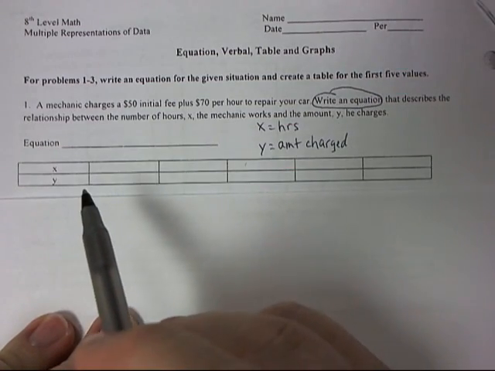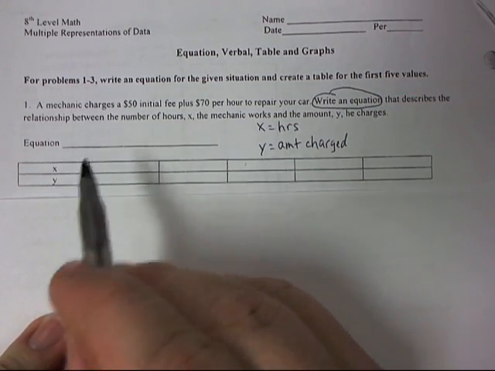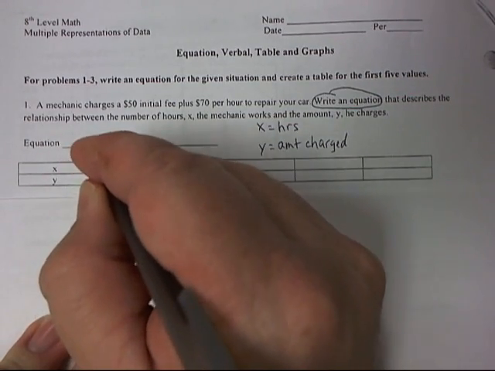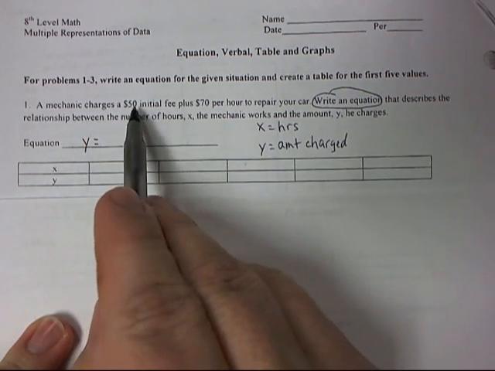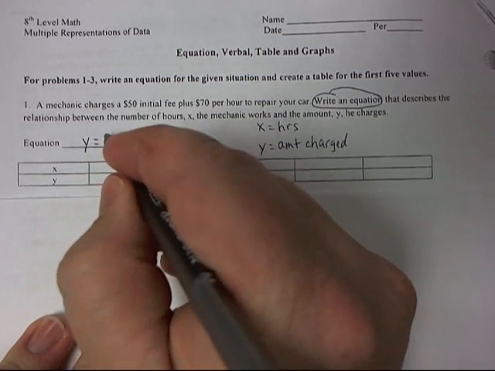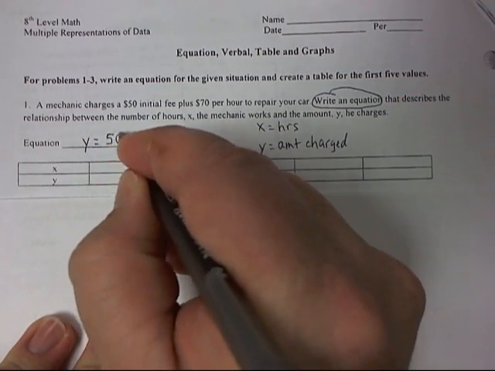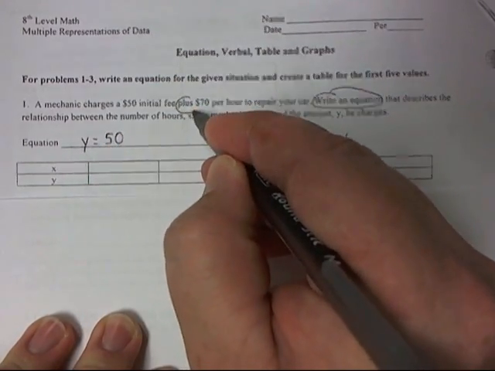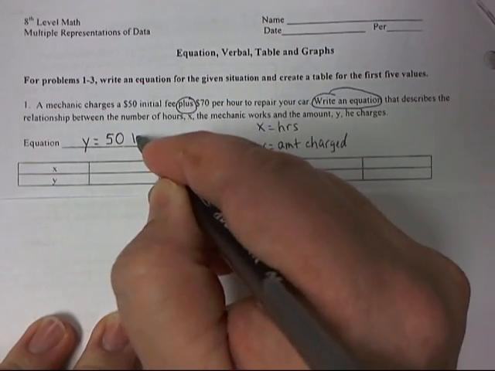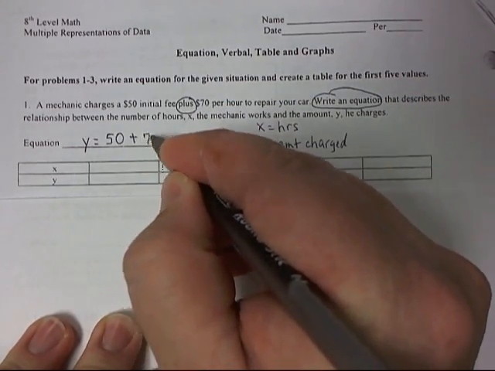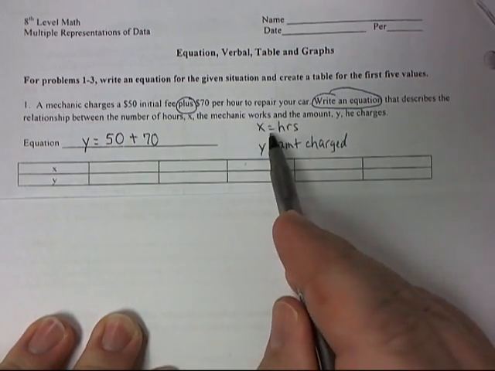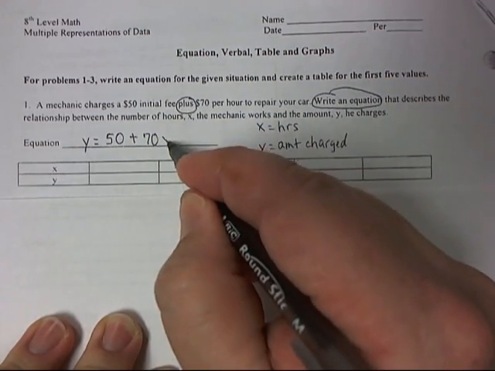First, let's come up with an equation. So the amount charged equals $50 initial fee, plus translates to addition, $70 per hour. So 70 times X. X represents hours.